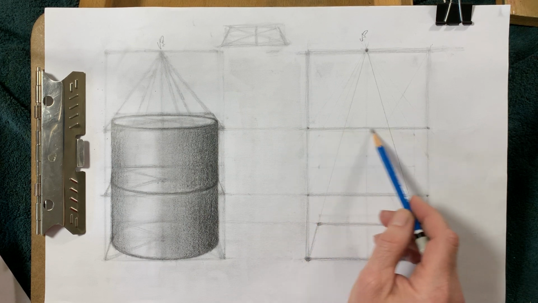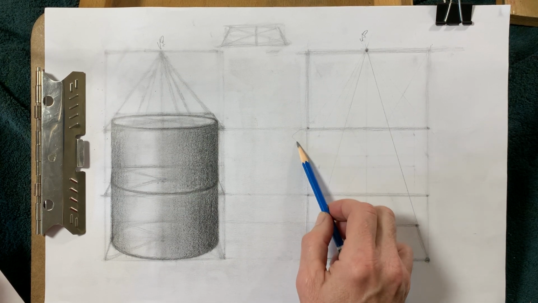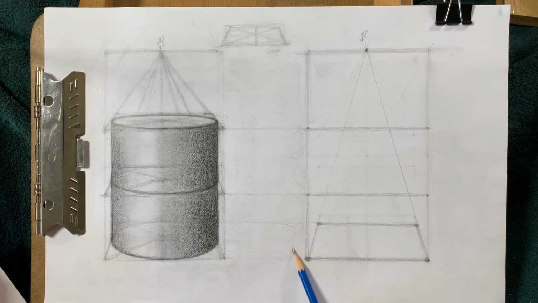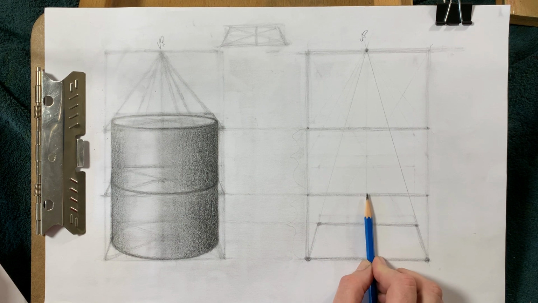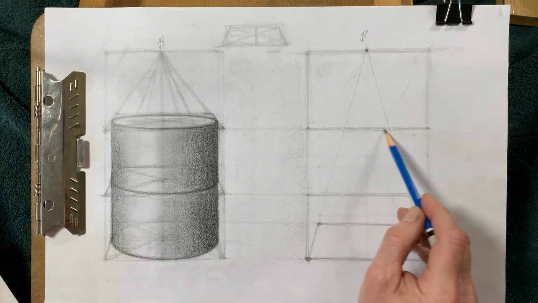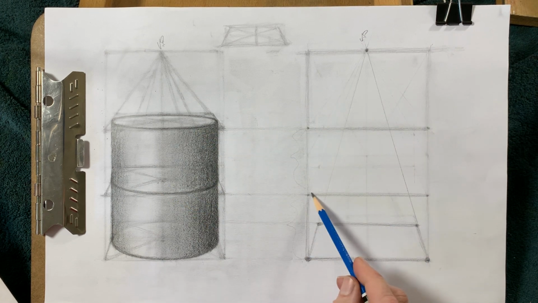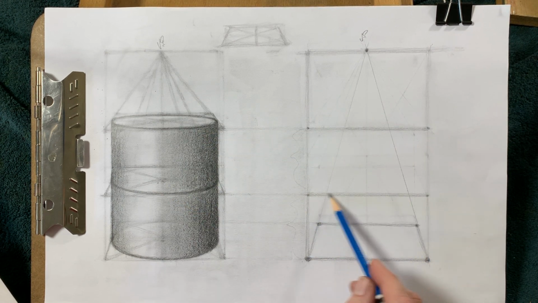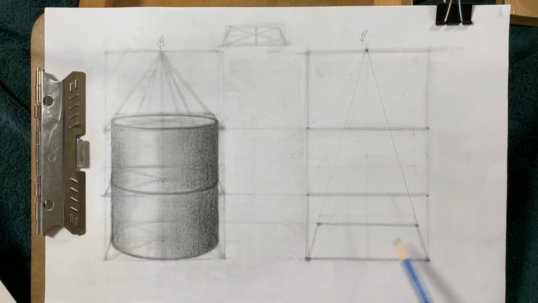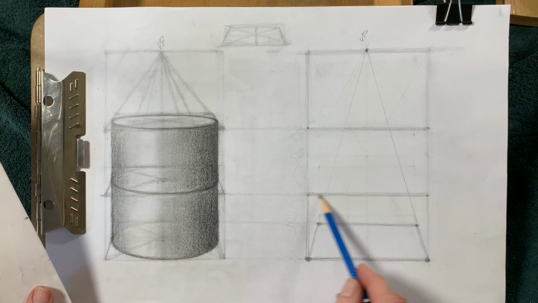And I'm eyeballing right now, but I do want to make sure that this is equal to this. So let's see how close I am. I do use these fuzzy construction lines at first, which I know probably drives some people crazy, but I prefer that to making hard marks and I like tightening things up as I go.